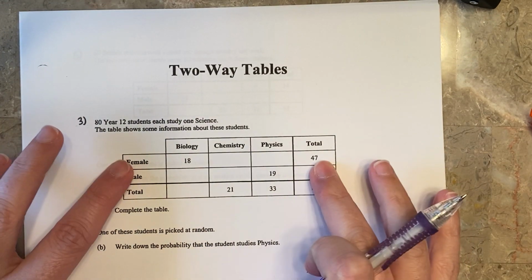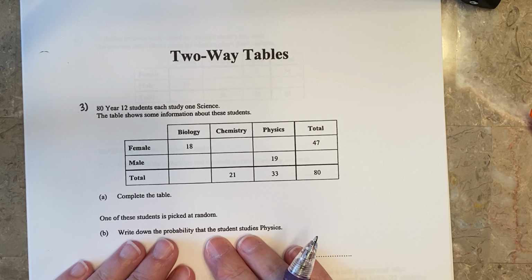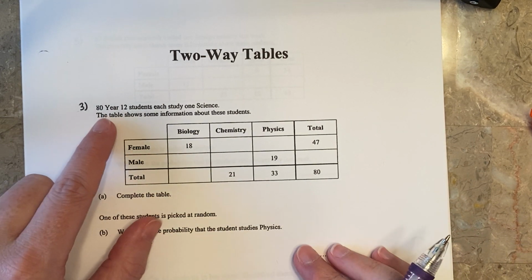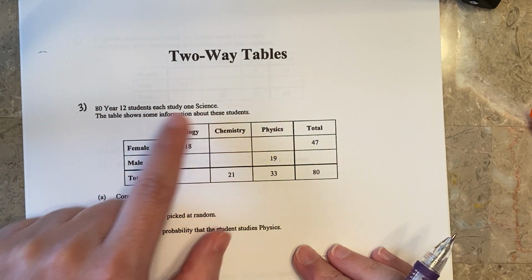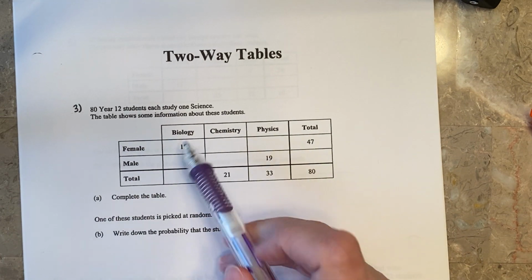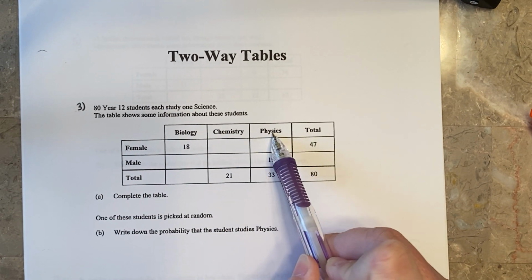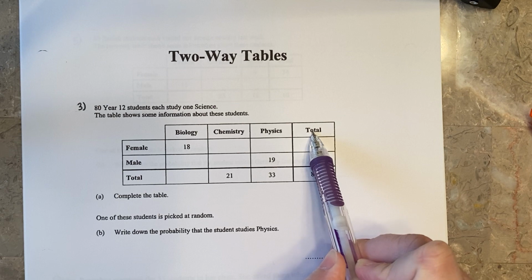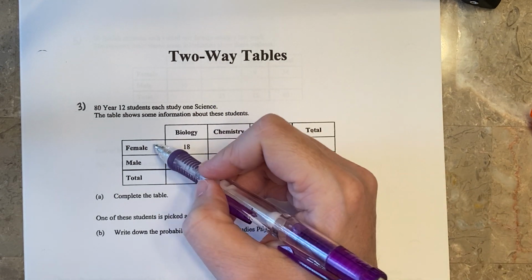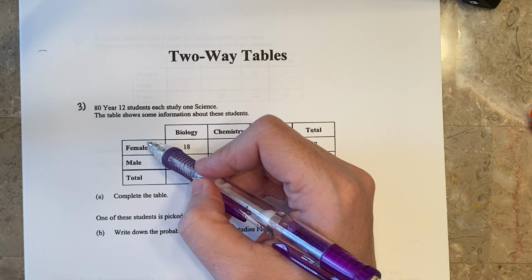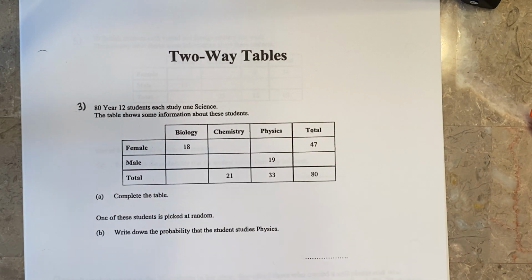So now this one has us filling in and then doing an extra question. So it's going to step it up a little bit. So we have 80 12th-year students, each studying one science. And all right, so now we're looking at biology, chemistry, and physics. Those are going to be your column titles. And then you have your female, male, and total.